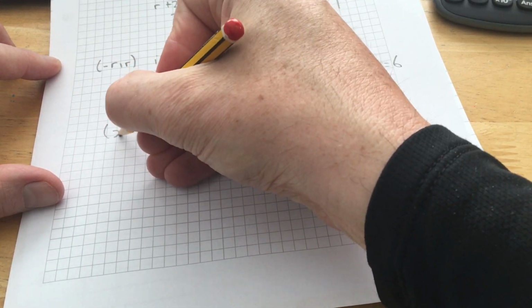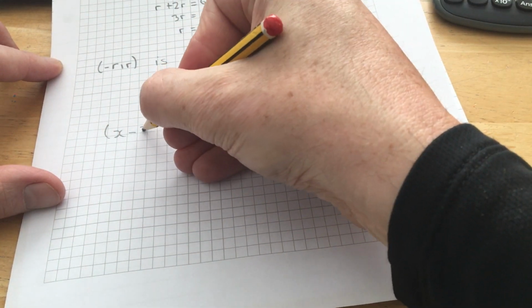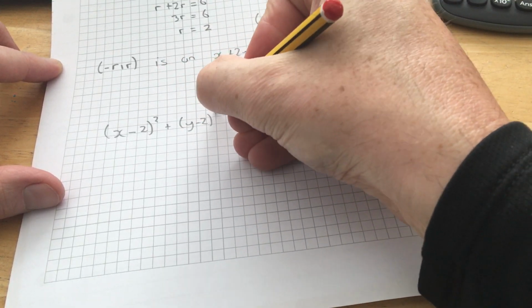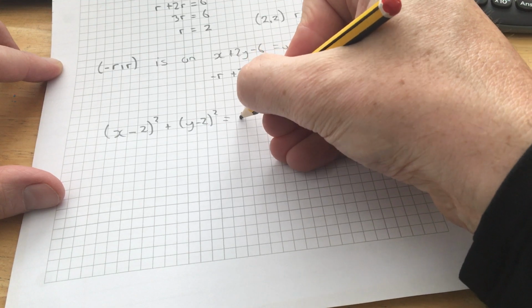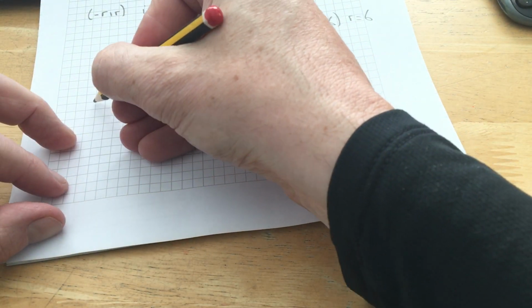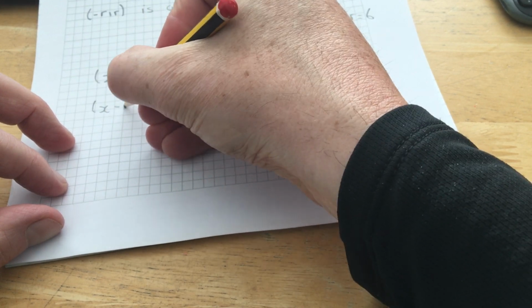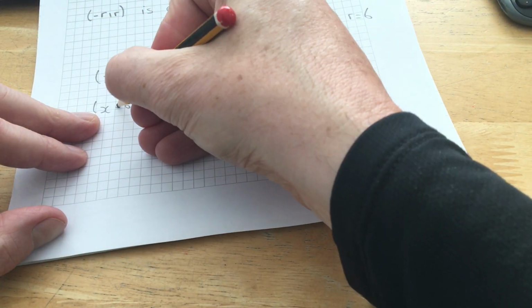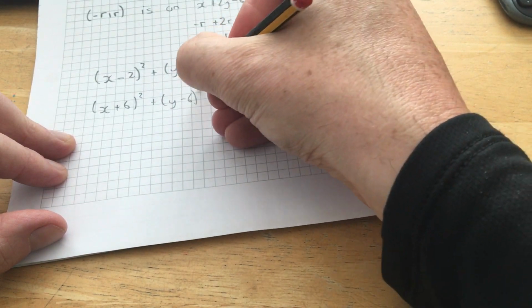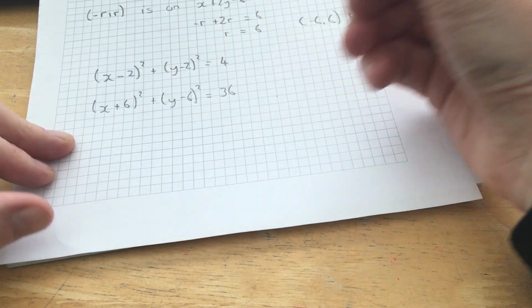So then the equations of the two circles: (x minus 2) squared plus (y minus 2) squared equals 2 squared, which is 4. There's no real need to go expanding it out any more than that; it doesn't ask you to give it in any particular way. And (x plus 6) squared plus (y minus 6) squared equals 6 squared, which is 36.